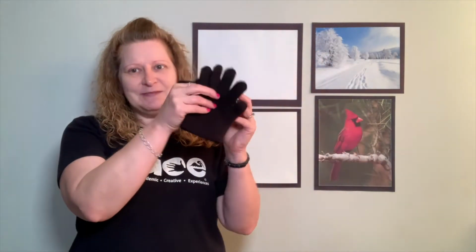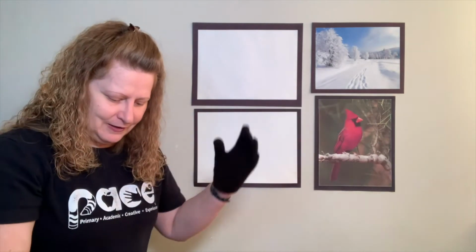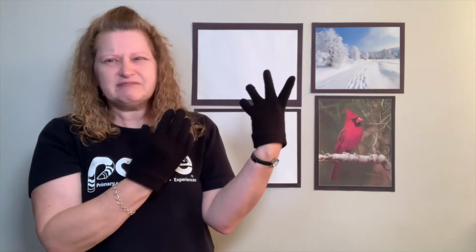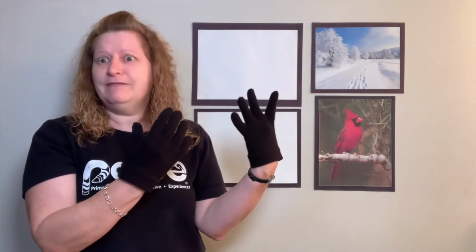What are these, my friends? Gloves. So I would probably put on my gloves to stay warm in the winter. Would I wear these gloves in the spring? Probably not. Would I wear these gloves in the summer? No, I would be really hot.